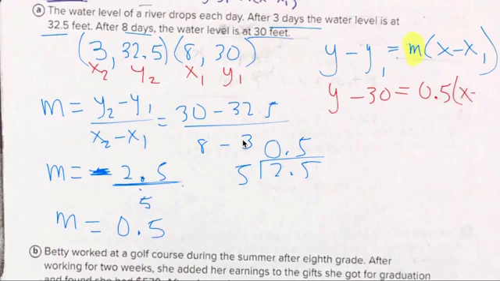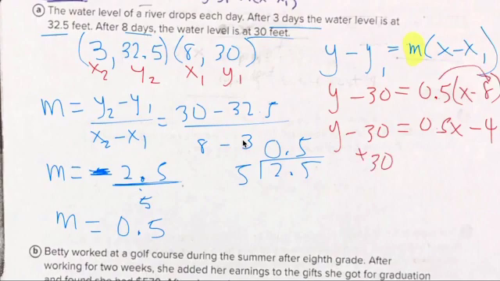X minus x sub 1 is 8. So y minus 30 equals 0.5x, and half of 8 is 4. 0.5 times 8 is 4. Add 30, get y equals 0.5x plus 26. Okay?